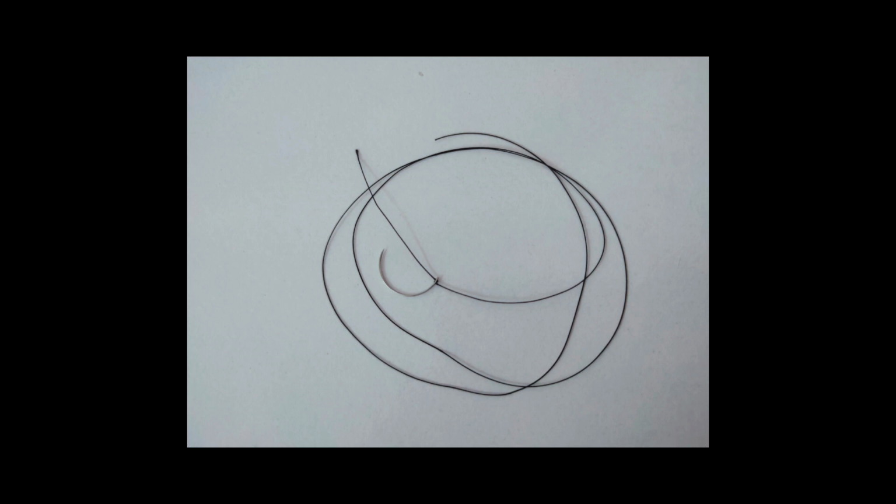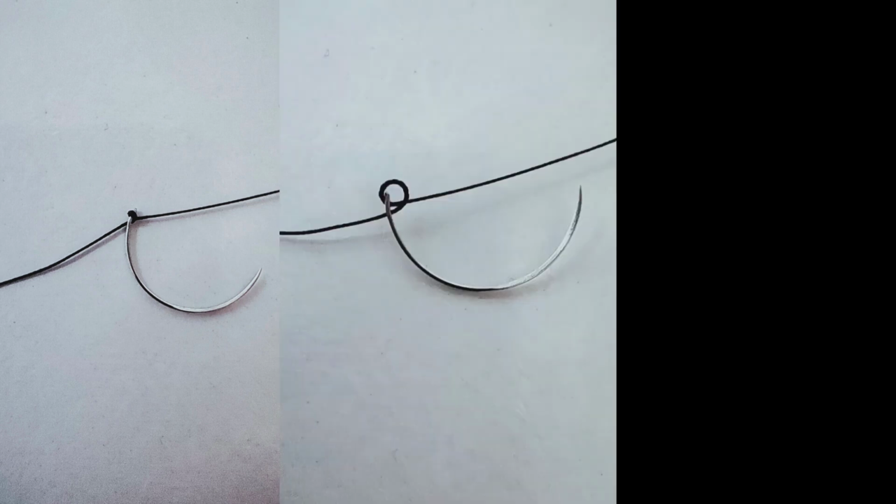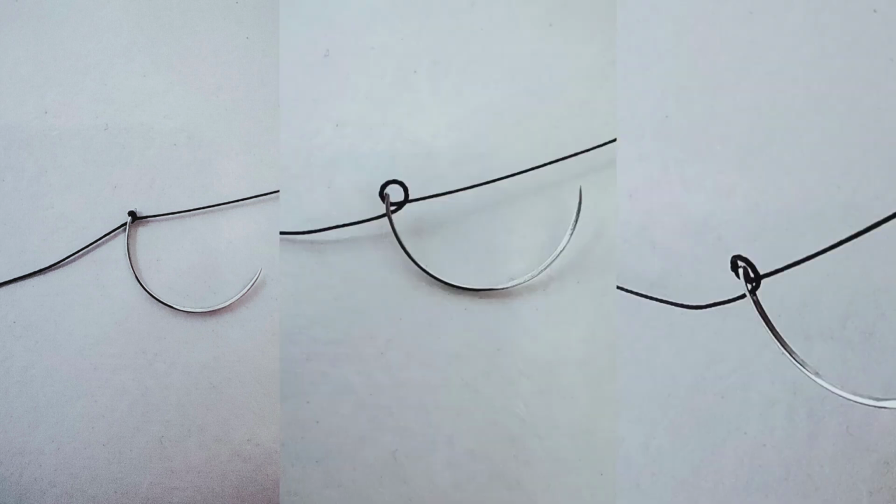This is the needle that I have already threaded. See, I have shown you how to thread it.